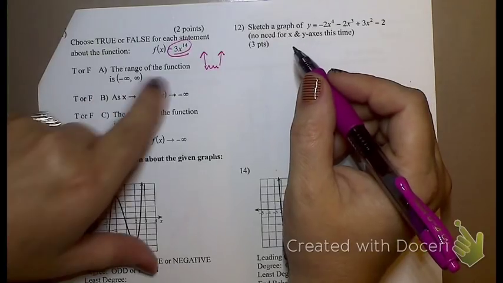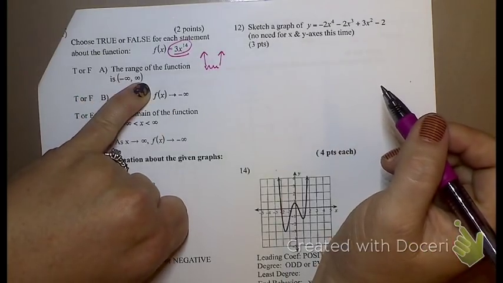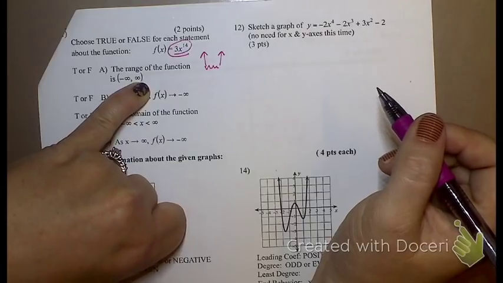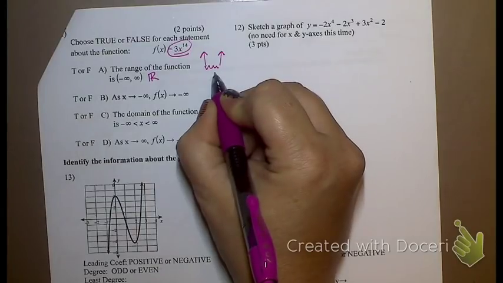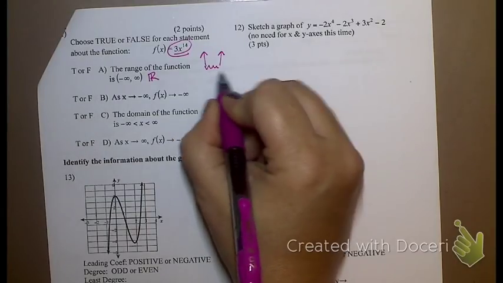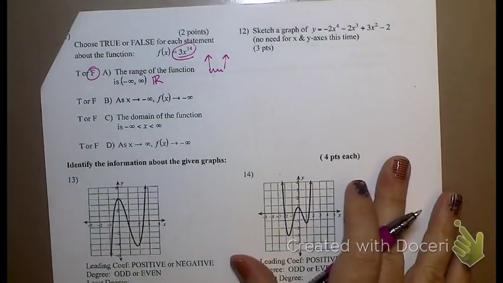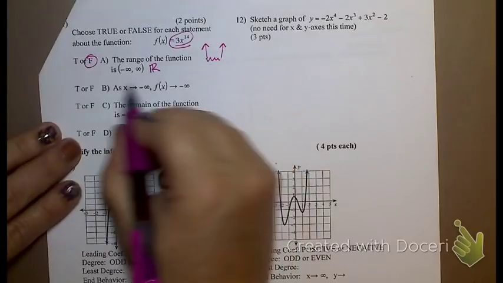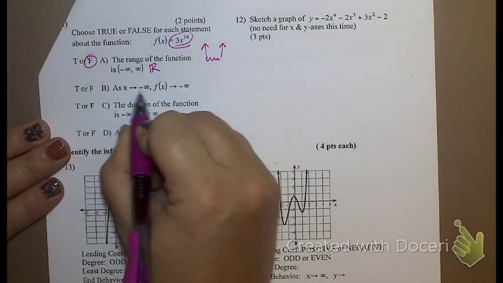True or false? The range is negative infinity to positive infinity, meaning all real numbers, right? That's what that means. Is the range all real numbers? No, because it has a bottom part, doesn't it? It has a place where it stops, so that's false. All right. B, as x approaches negative infinity, what side of the graph is that asking about?